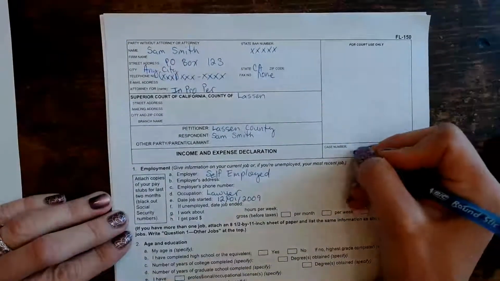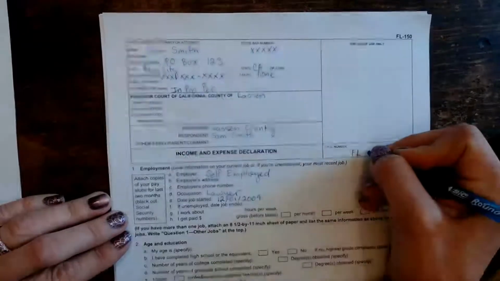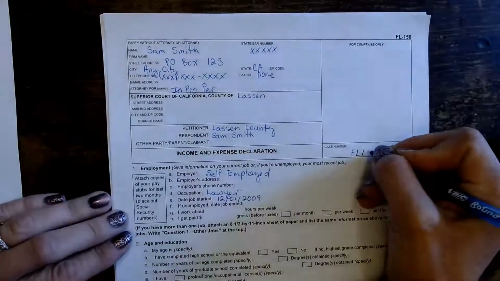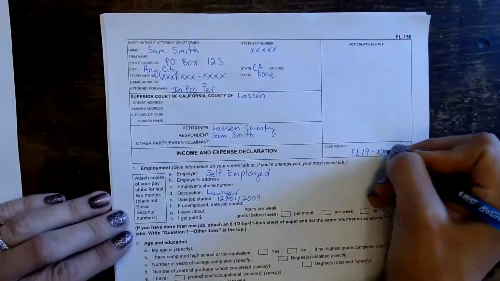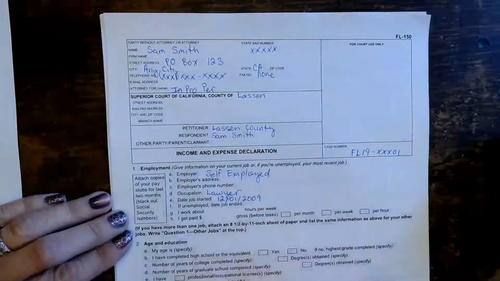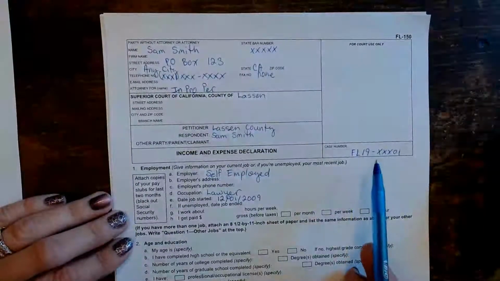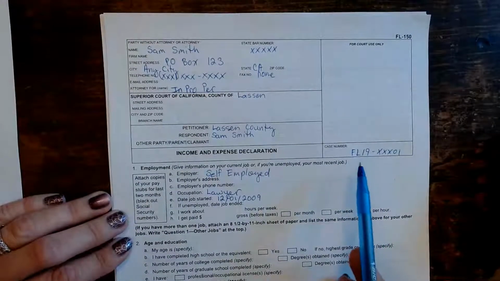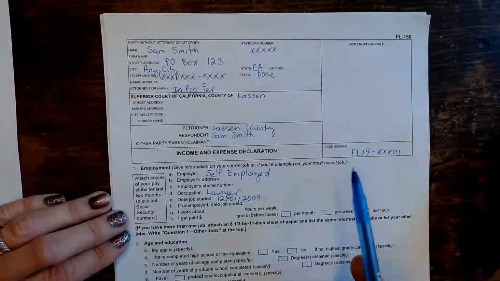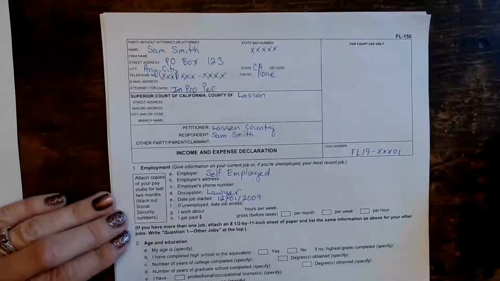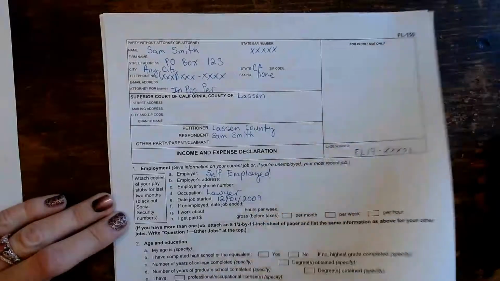We need to make sure that we have the actual case number here. If you don't have the actual case number of your case on your form, then your form may get misfiled. The court won't have it, and it's just about as good as not done if the court can't find it.